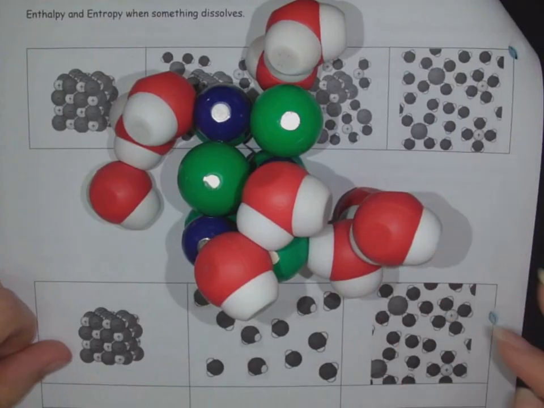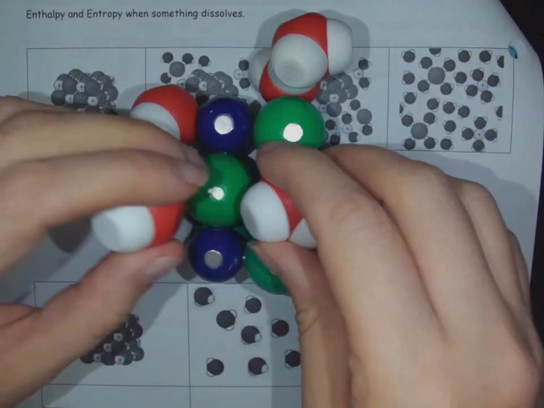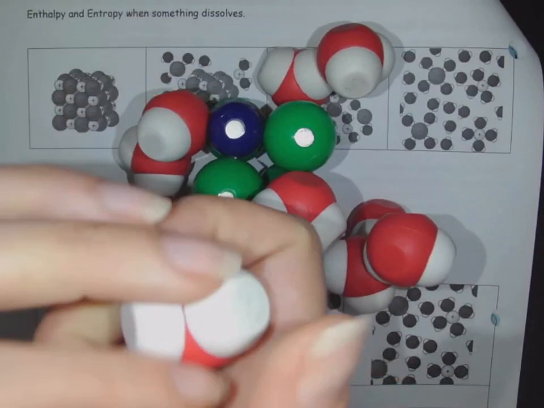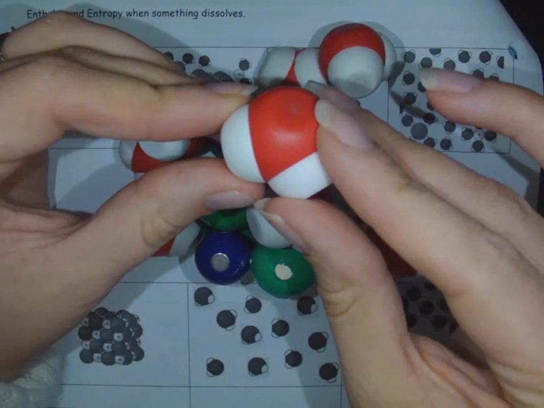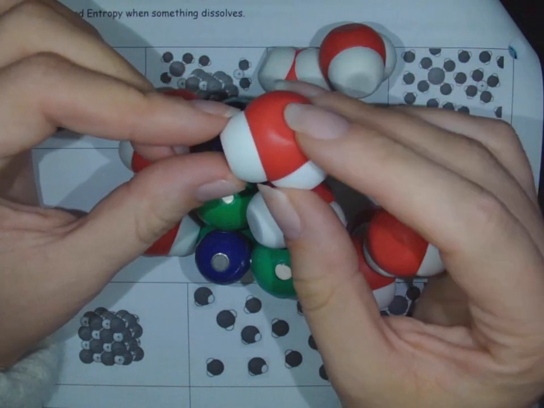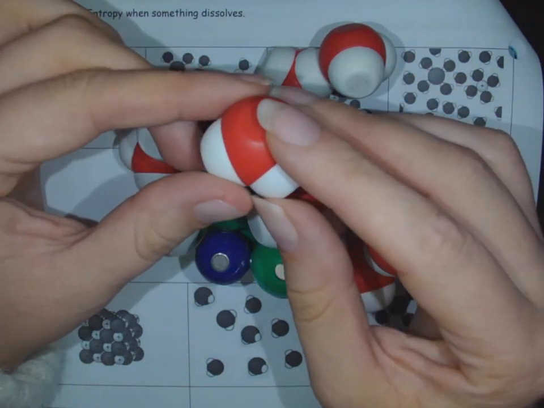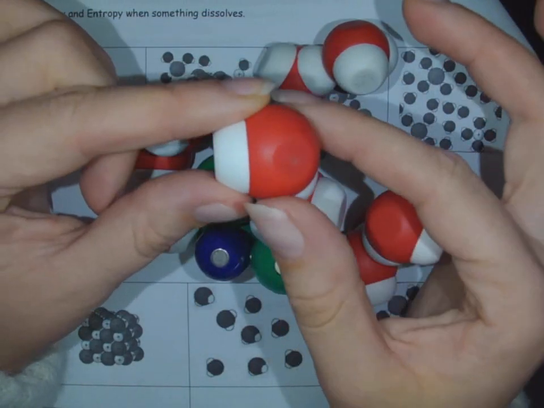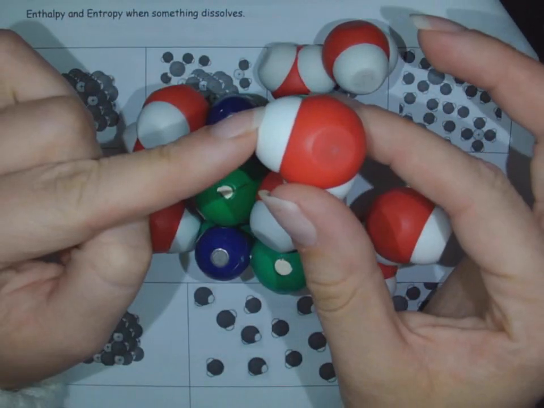And notice something. Notice how the oxygen, which is the negative end, right? When we have a water molecule, hydrogen and then oxygen. Oxygen is more electronegative than hydrogen. So this is a polar molecule. It has a partially negative side and these partially positive hydrogens here.